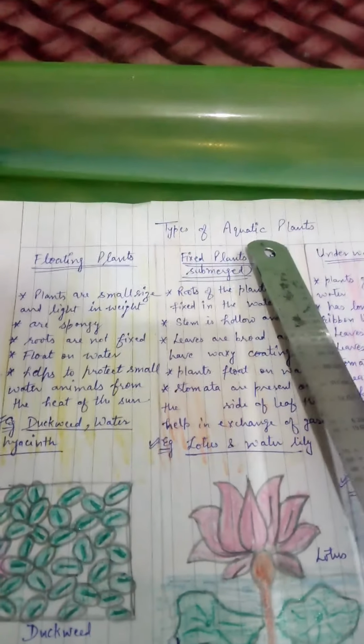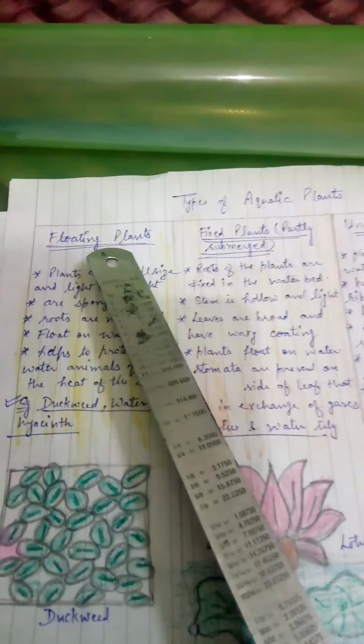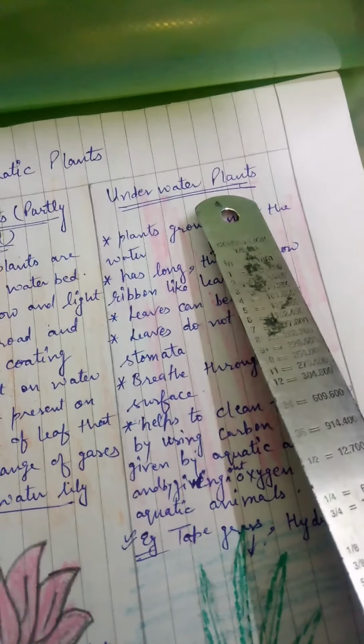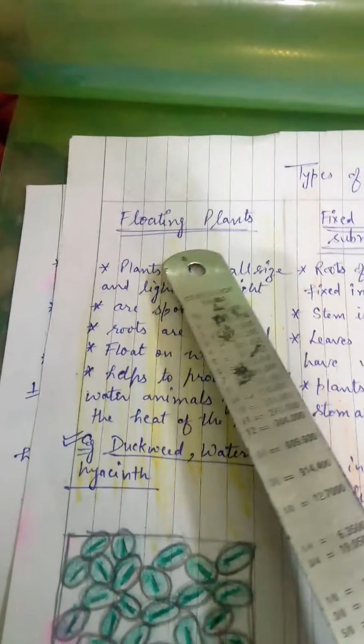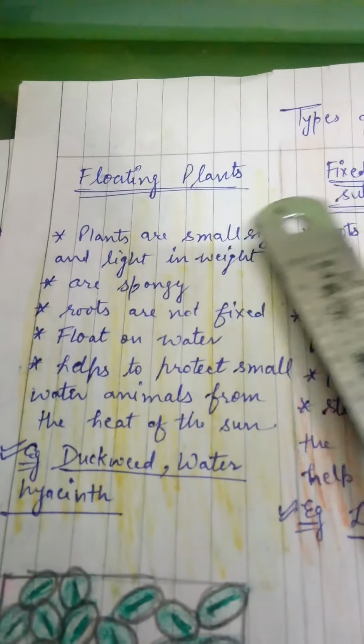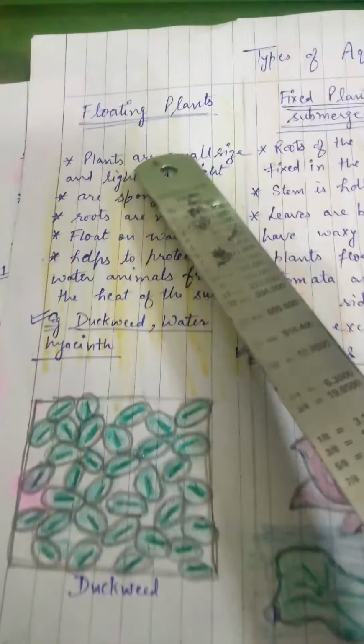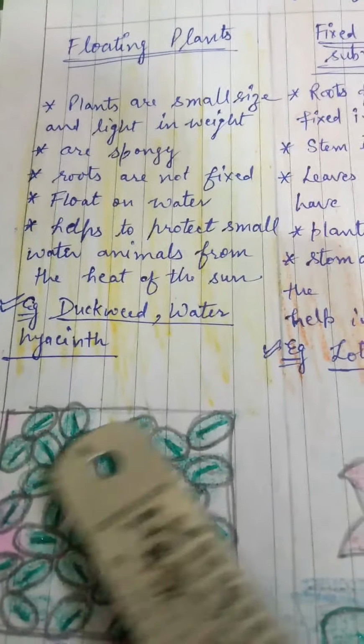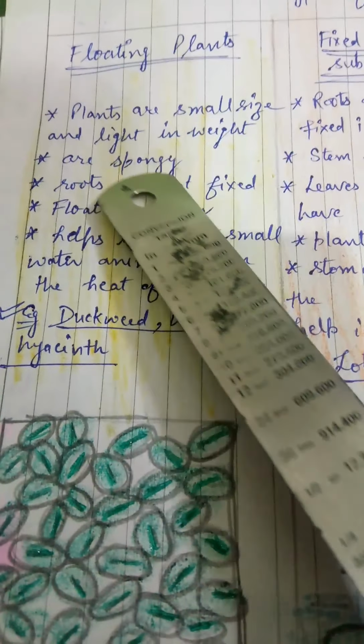So these aquatic plants have 3 types: floating plants, fixed plants, meaning partly submerged, and the third one is underwater plants. First we will explain floating plants. You can see here the structure of this plant. This plant is a floating plant. These plants are small in size, and very light in weight.